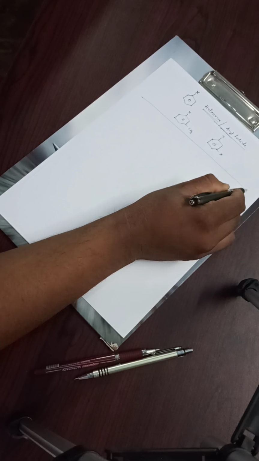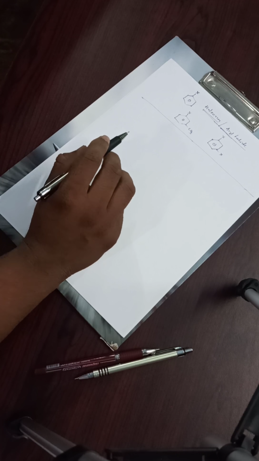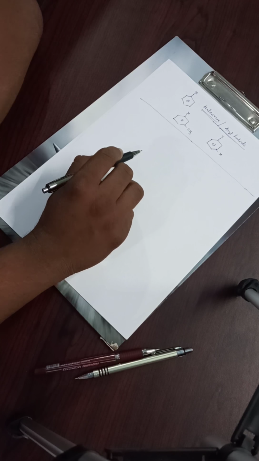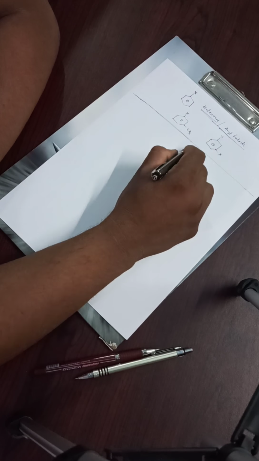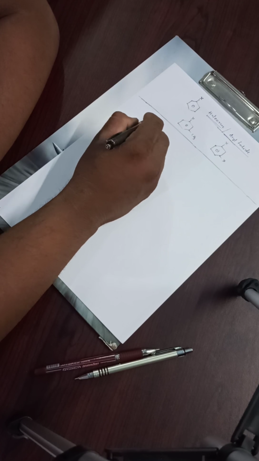So all of you know about nomenclature and isomerism in class 11th. In a very short way, I will tell you nomenclature.